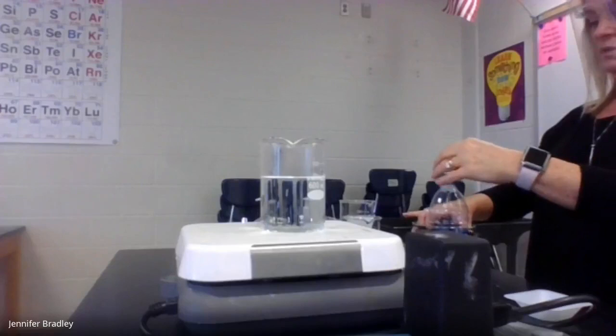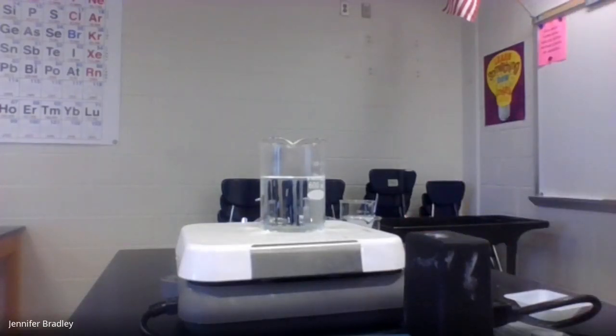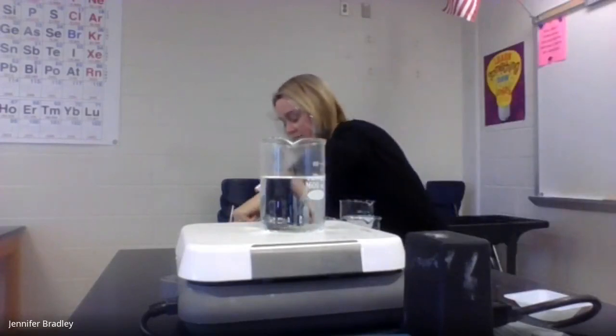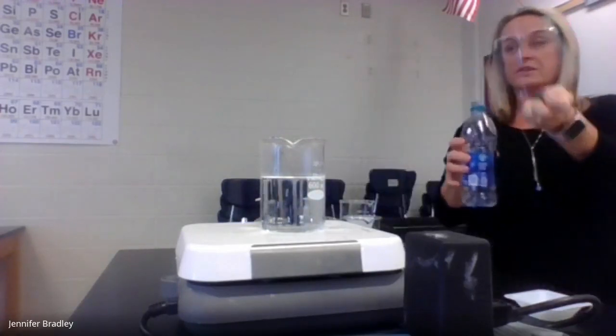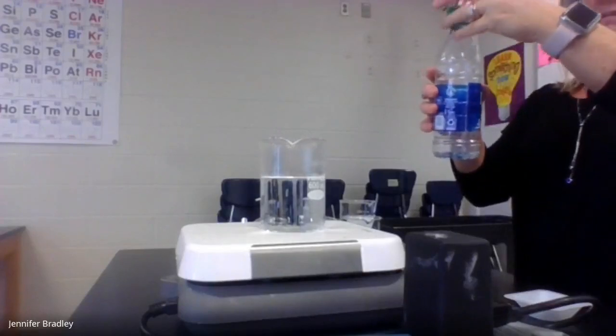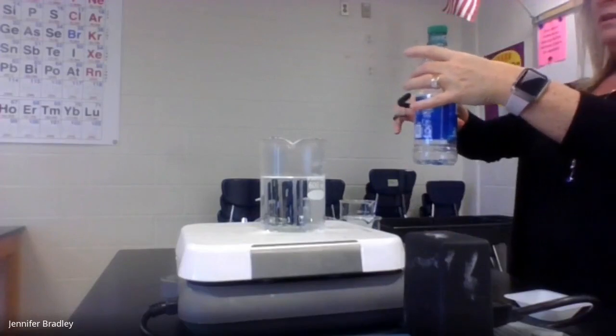Oh, that one's slipping. Might have to use the other bottle because this one's greasy. I used that other one first period, so it might be a one-trick pony for this one. All right, so I'm going to put the top this way, okay, and I'm going to put the bottle into the hot water. Let's see what happens.